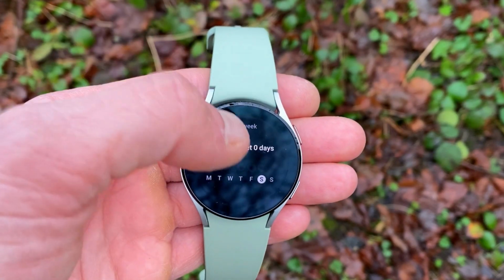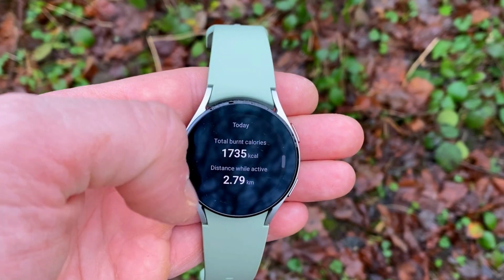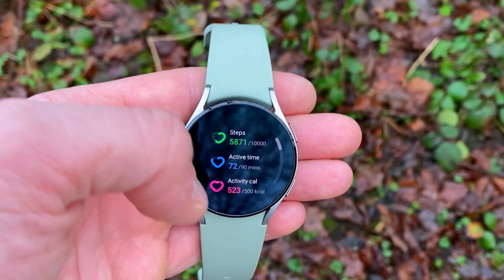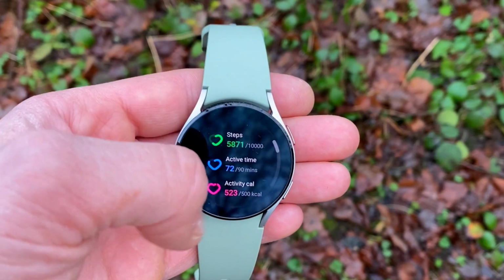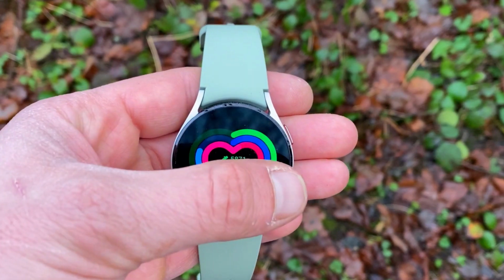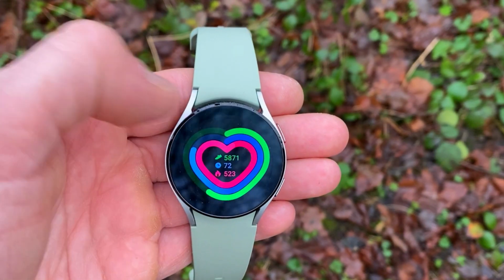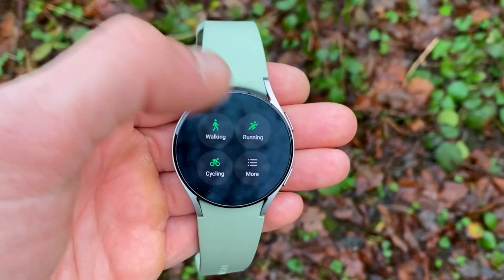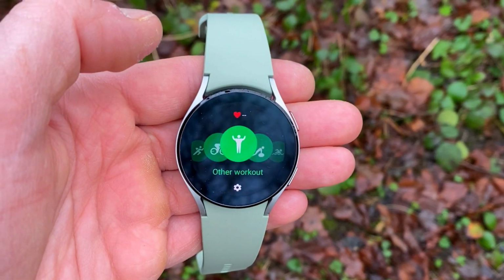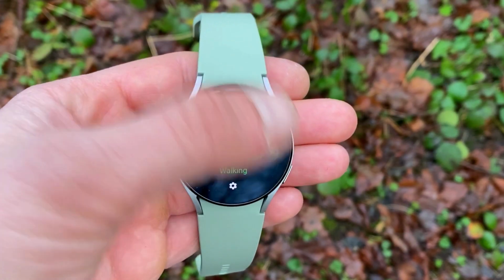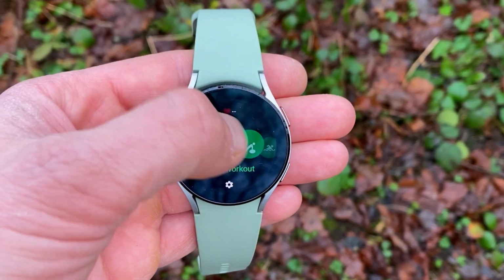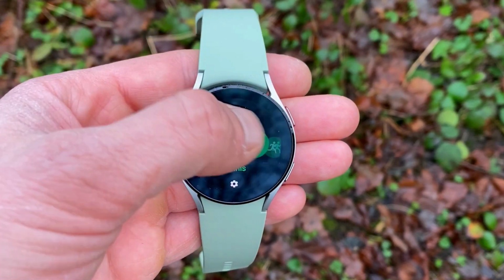Passive calories are the ones you burn just by doing nothing, just by living. The active calories are the ones that you actually burn by doing exercise, be it walking, sporting, whatever. The great thing about widgets on the Galaxy Watch 4 is that you can tap into the widgets for more information, because the top widget basically shows you a summary screen. Once you tap in, you see the full details.